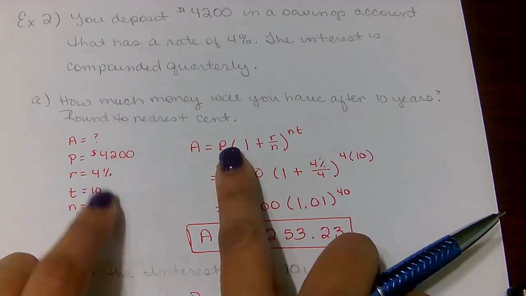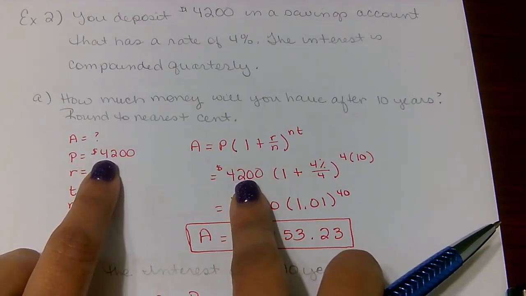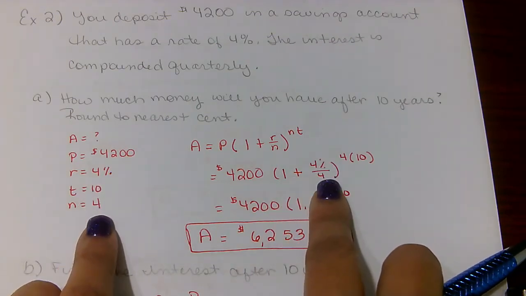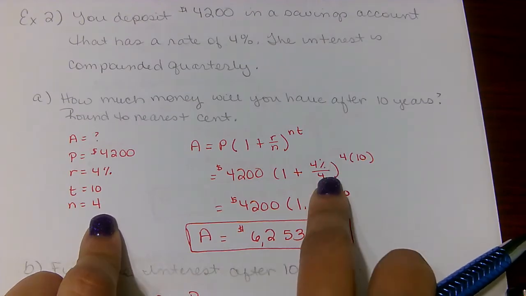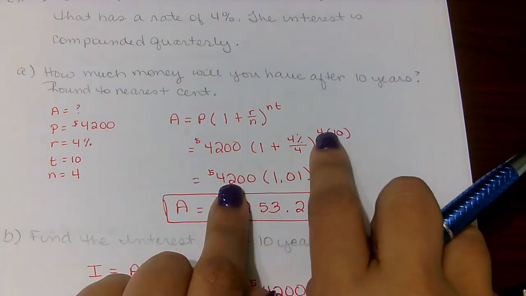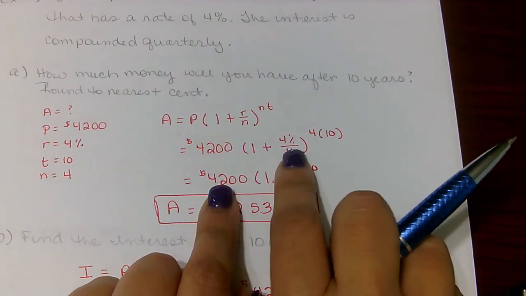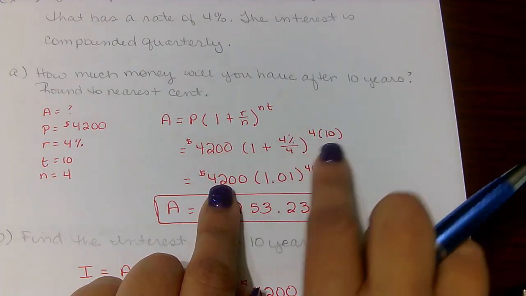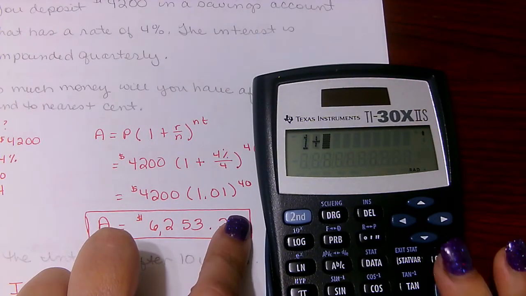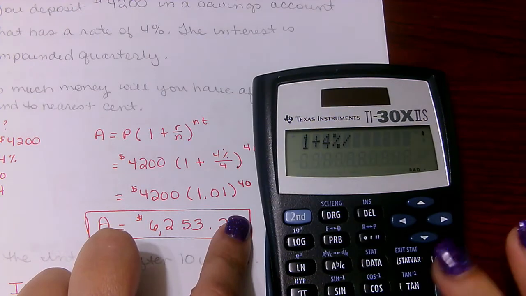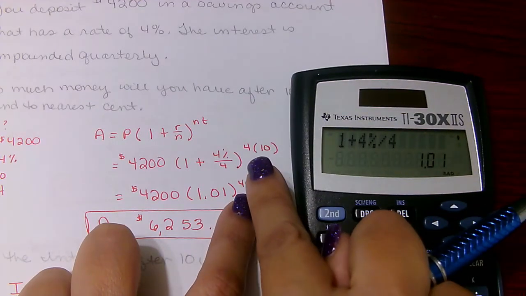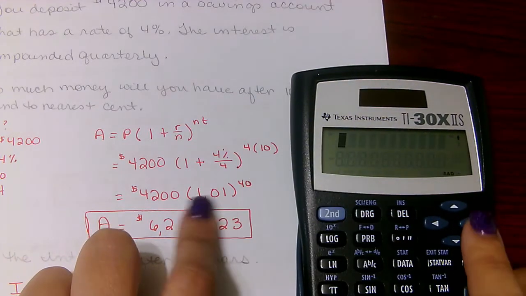Here's our same formula. Let's plug everything in. P, 4,200, parentheses, 1 plus 4%. Notice that I went ahead and divided this by 4, and it's raised to a 4 times 10. In this particular case, what I did was go ahead and do the part in the parentheses first, and then I multiplied the two exponents. Let's go ahead and do that. 1 plus 4% divided by 4. There's my 1.01. And then I just multiplied 4 times 10, which gave me 40.